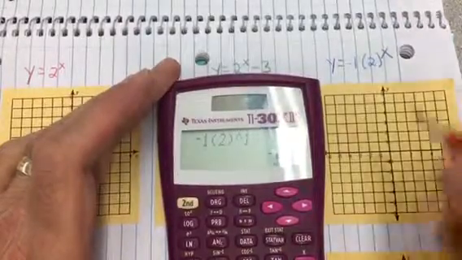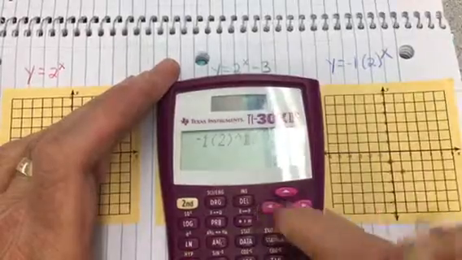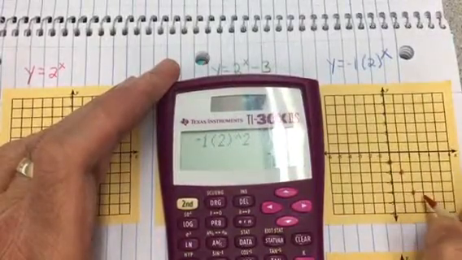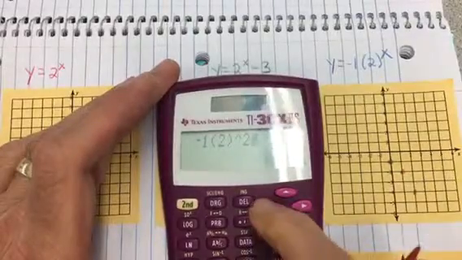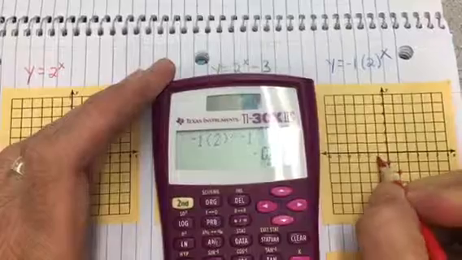First power, negative 2. So first power, down negative 2. Second power, negative 4. I think it's going to go off, so I'm going to go to a negative 1 power. Negative half.